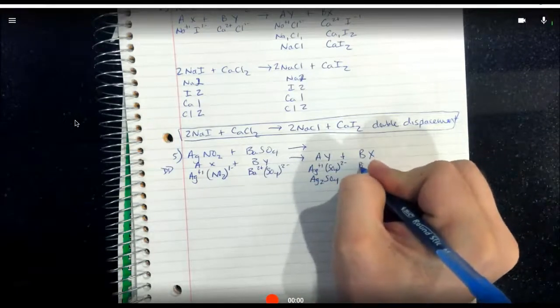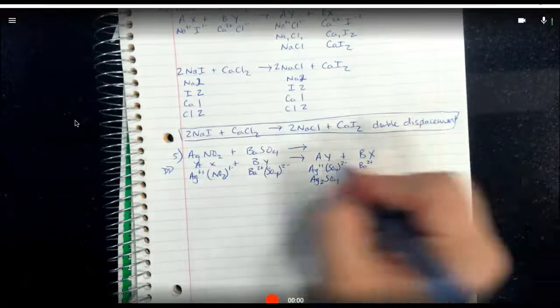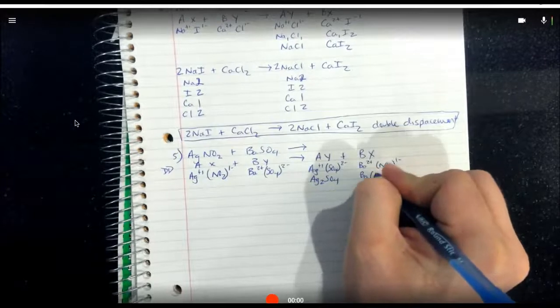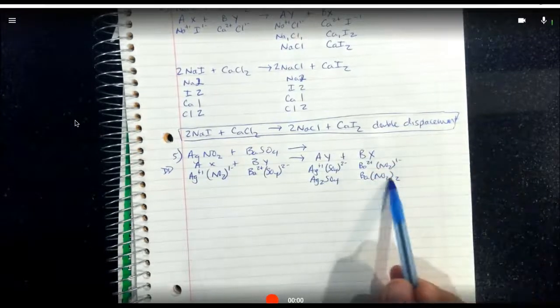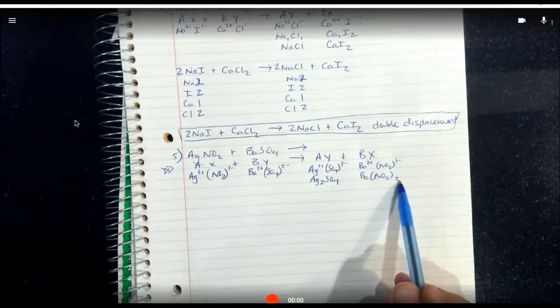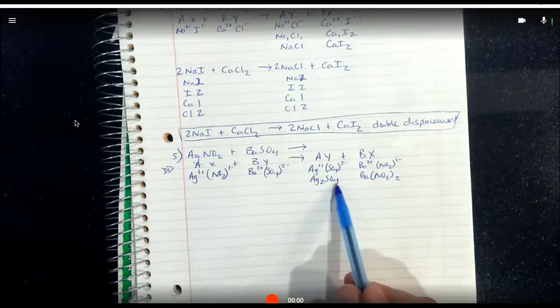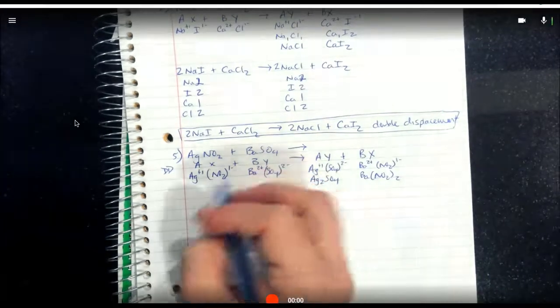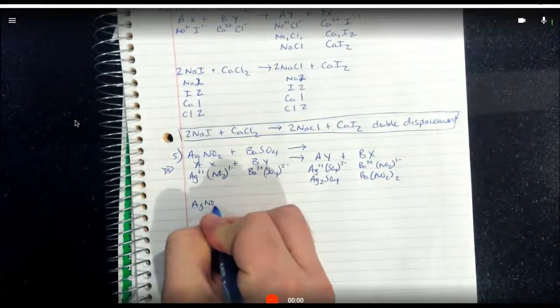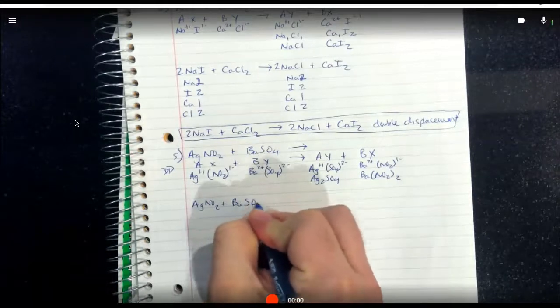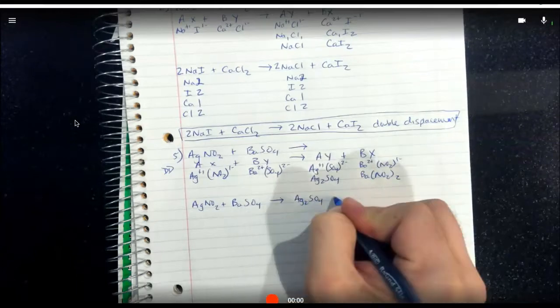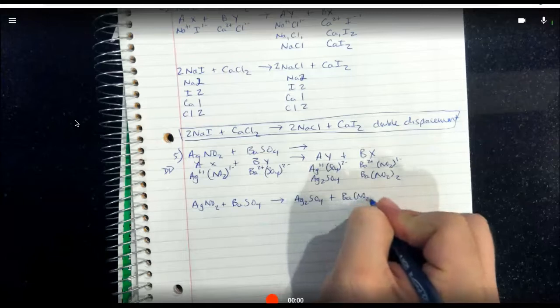And then B is barium with a 2+ charge. X is nitrite. We do the switcheroo. Now notice we kept the parentheses here because the subscript outside of the parentheses is a 2. We dropped the parentheses for sulfate because the number outside of the parentheses was a 1, so it would be redundant to have that. So now our formula is AgNO2 plus BaSO4 react to produce silver sulfate and barium nitrite.